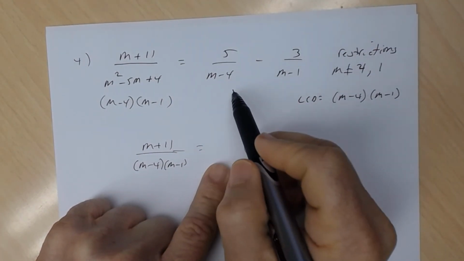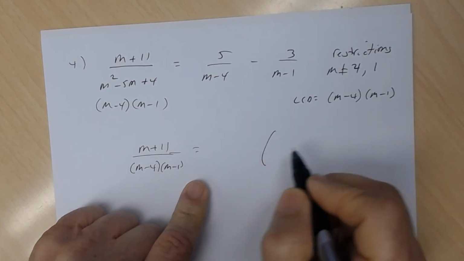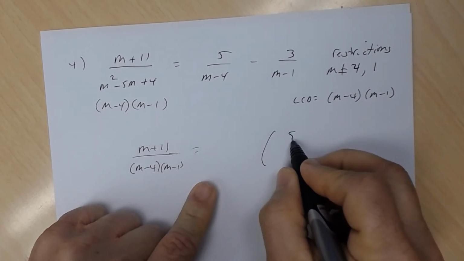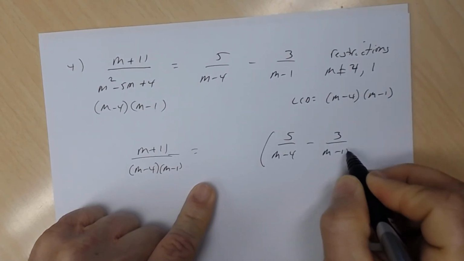Now see how these are two fractions? Put that in parentheses because you're going to have to use the distributive property. Remember the distributive property? That's what you have to use. 5 divided by m minus 4 minus 3 divided by m minus 1.